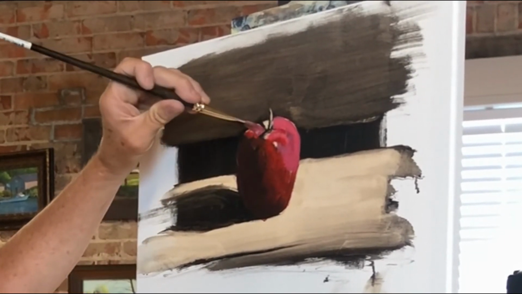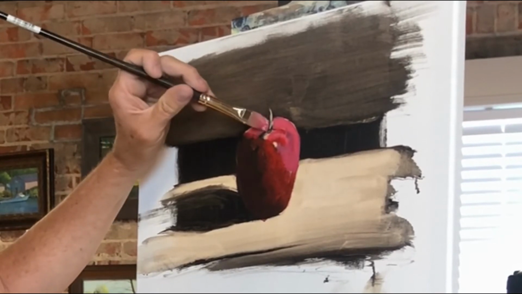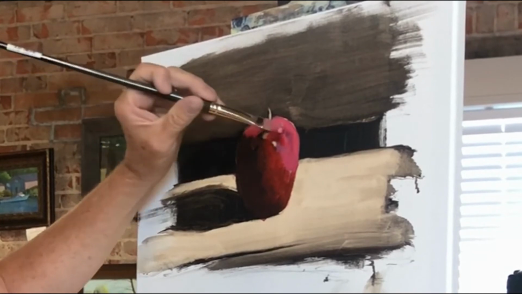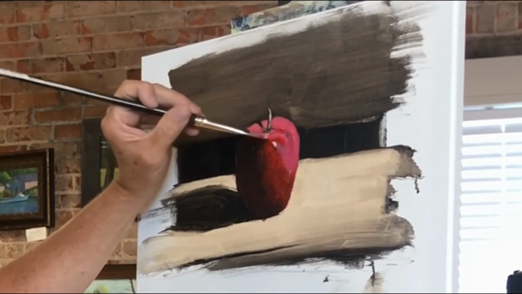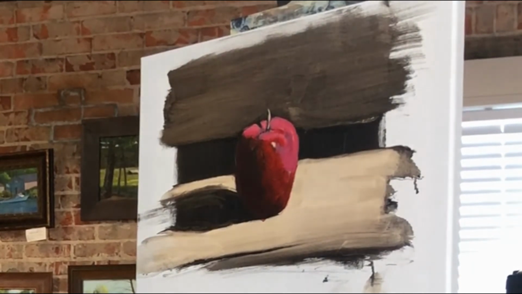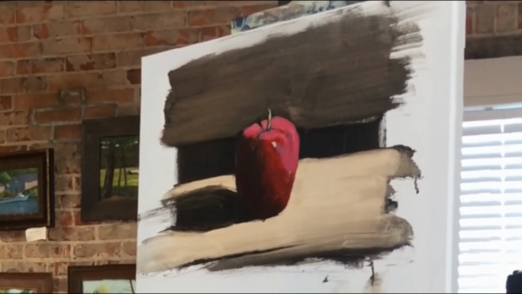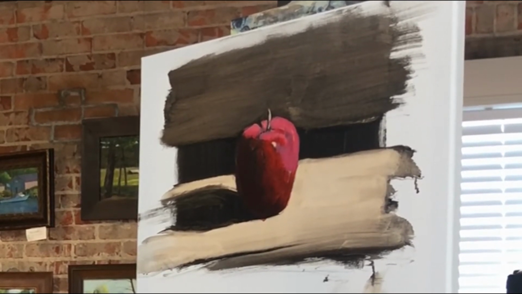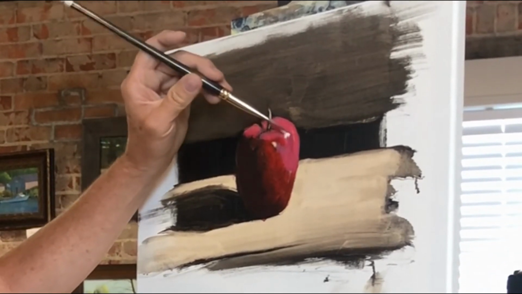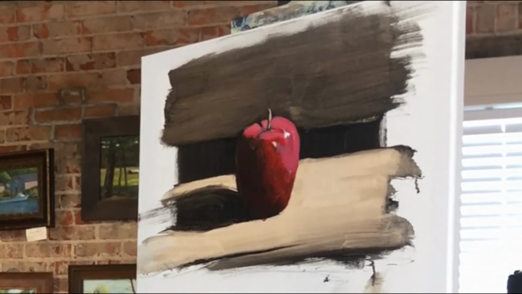And that's fine. You can take your time. And then one of the really key things with an apple or with a lot of things is that where the light hits the strongest, you end up with a highlight.